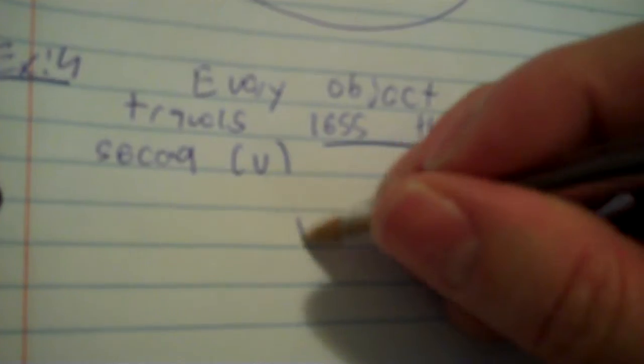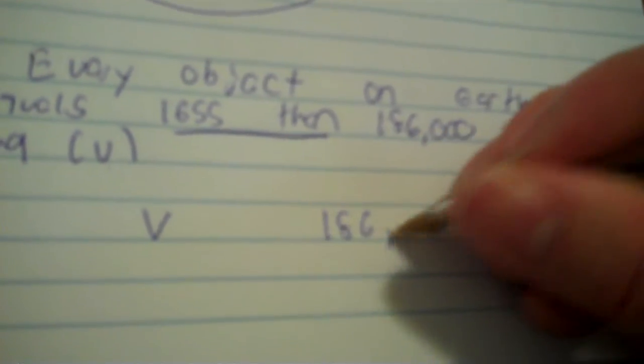So V would be your velocity, 186,000 would be your critical value, less than would mean that without the equals. Okay, that's pretty much all you do on the first set.